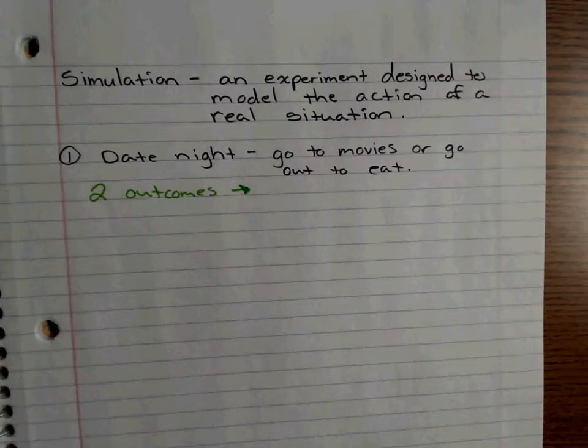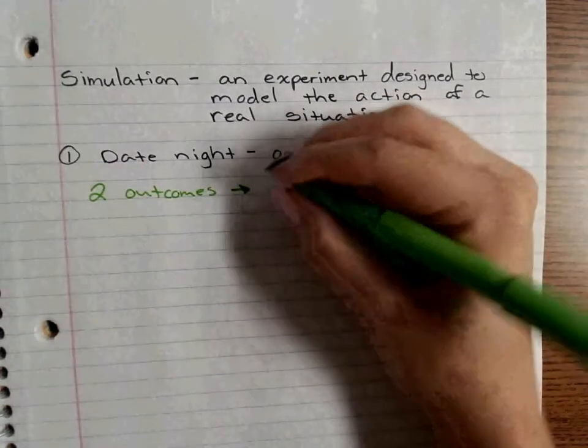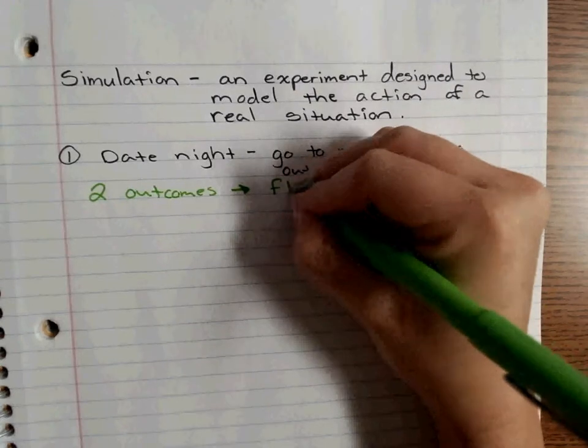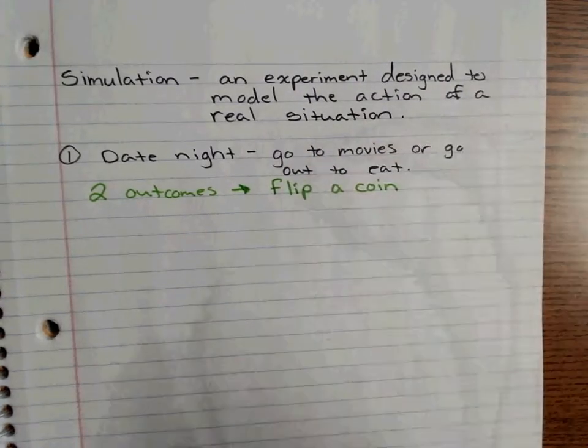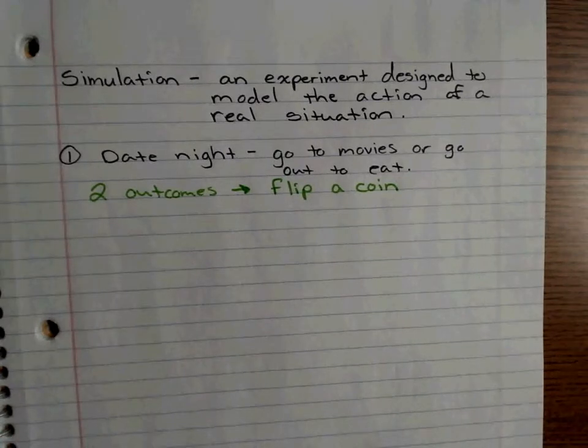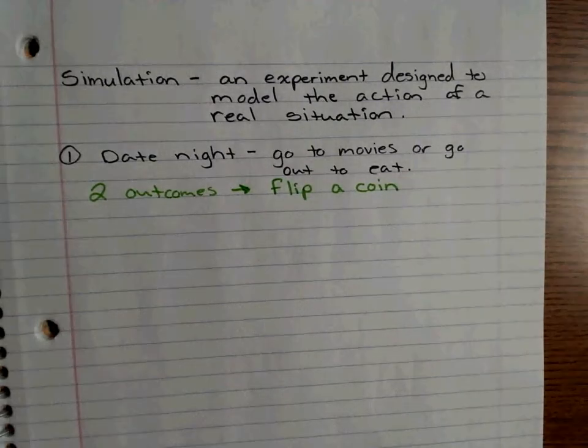She spins it. It's probability right there. The likelihood that she's going to get to watch My Little Pony every Friday night is very, very slim. These are things that you can do to make a choice for you or simulate the action of that choice. So since this has 2 outcomes, flipping a coin is a good activity to simulate making that decision. Okay?